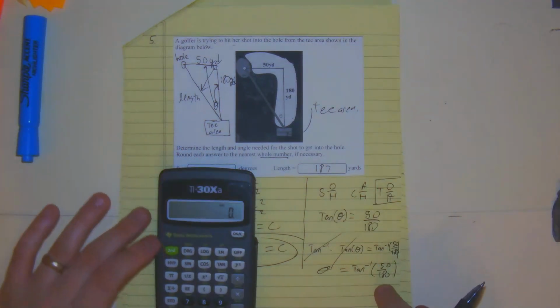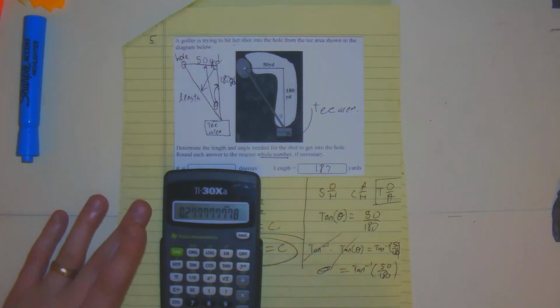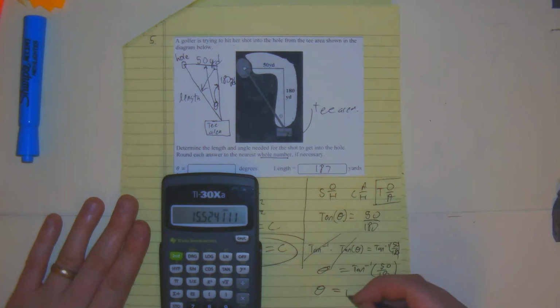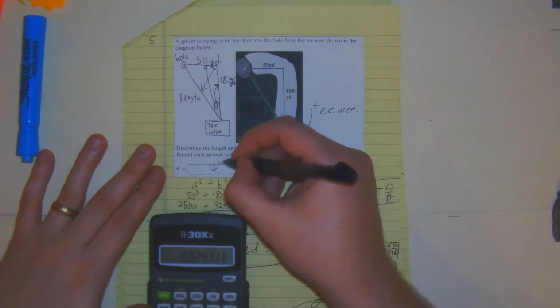And in your calculator, all you would do is 50 divided by 180 equals second tan. And we get theta is about 15.5. If we round to the nearest whole number, greater than 4, so theta is about 16 degrees.